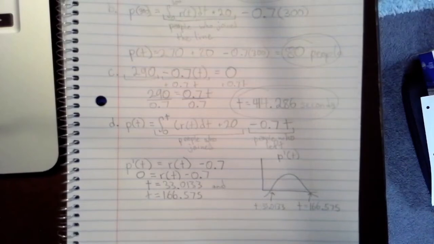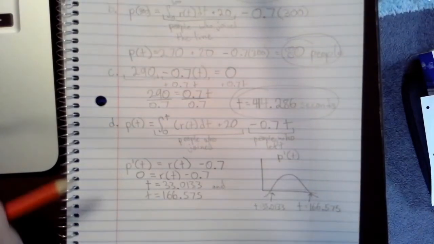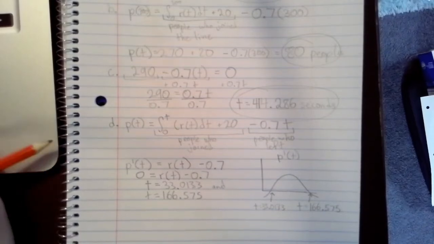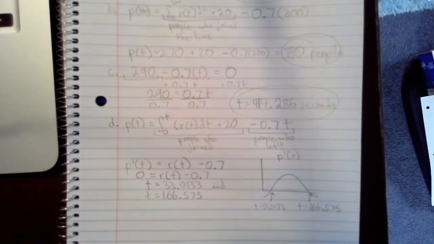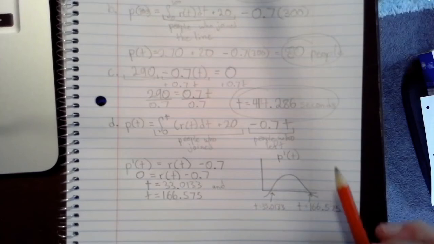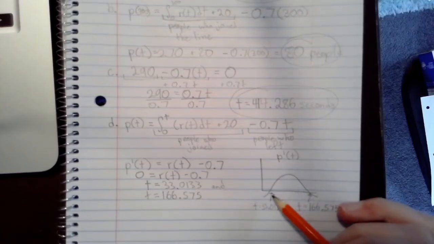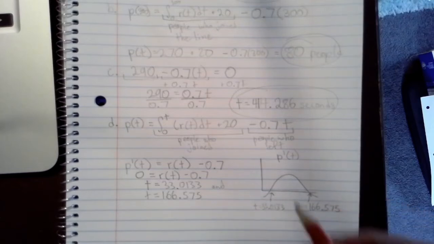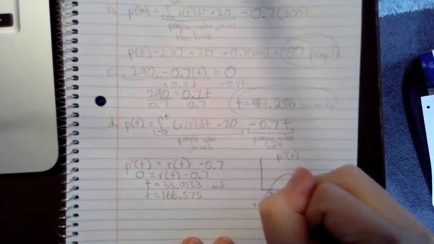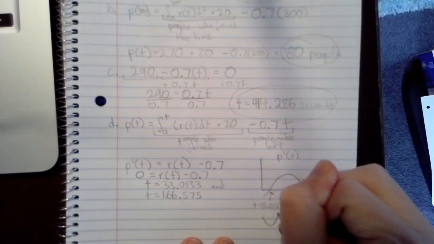Now, we're looking specifically for the minimum value. And what we should see here is I have two critical points, but only my first one has a negative slope that changes to a positive slope. That defines what a minimum is.